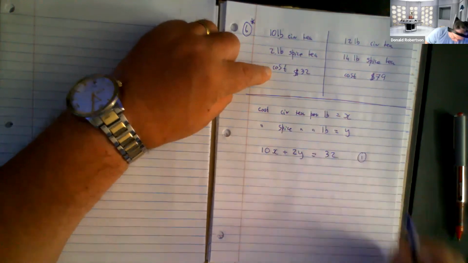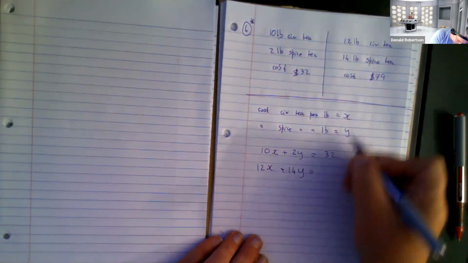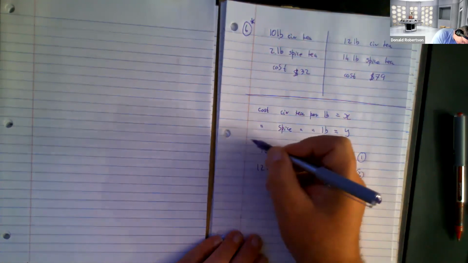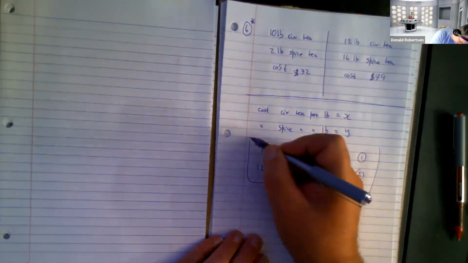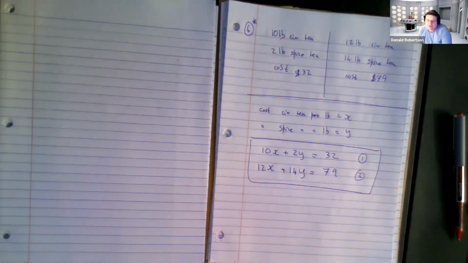£2 of this stuff, so that's 2Y, comes to $32. There's your equation 1. This one, £12 of the X stuff, the cinnamon, plus £14 of the Y stuff is 79. And that is the key. I now have a system of equations, and you can solve that by the addition method or the substitution method.